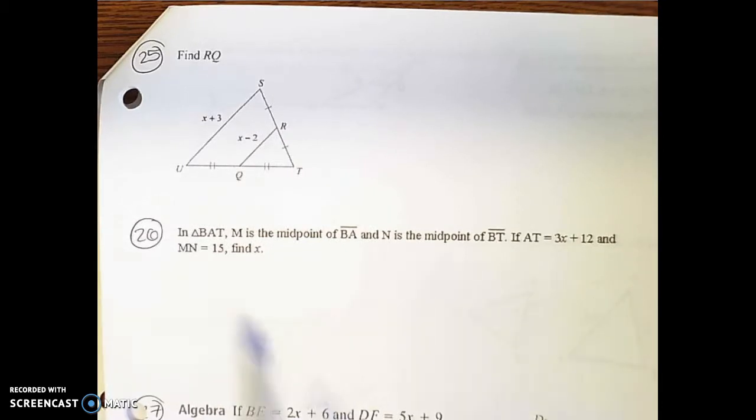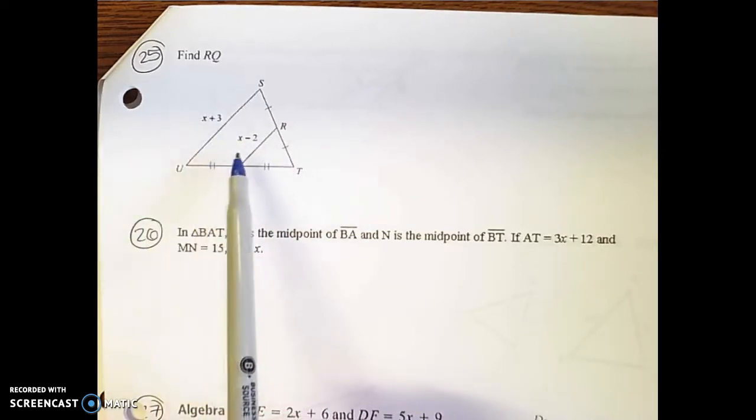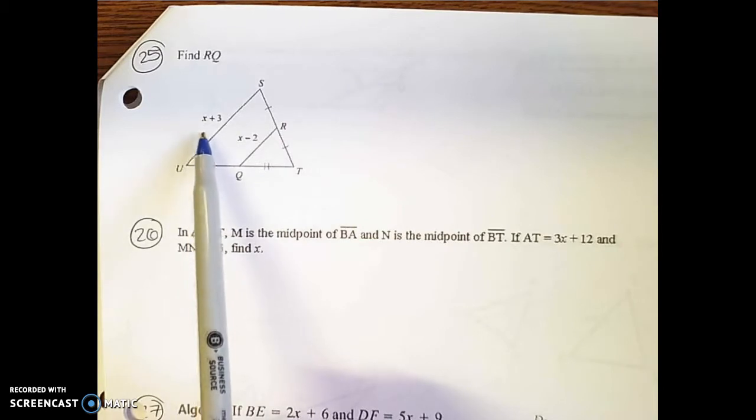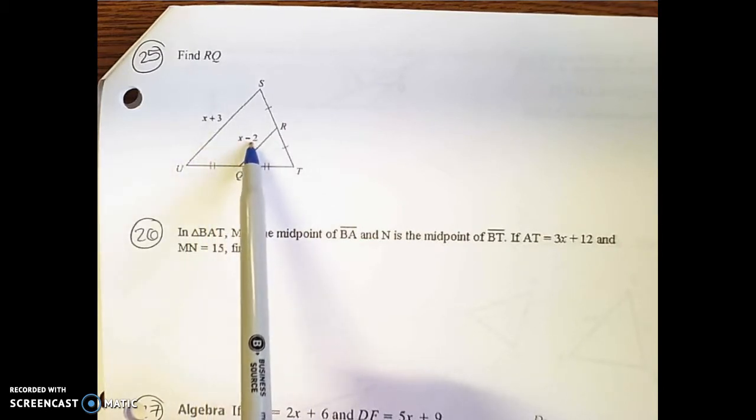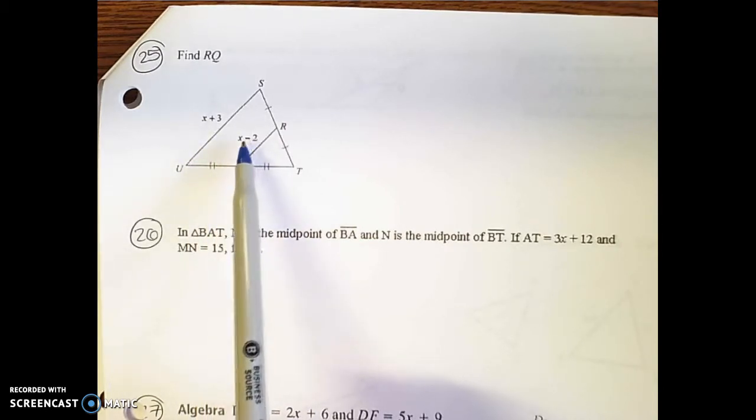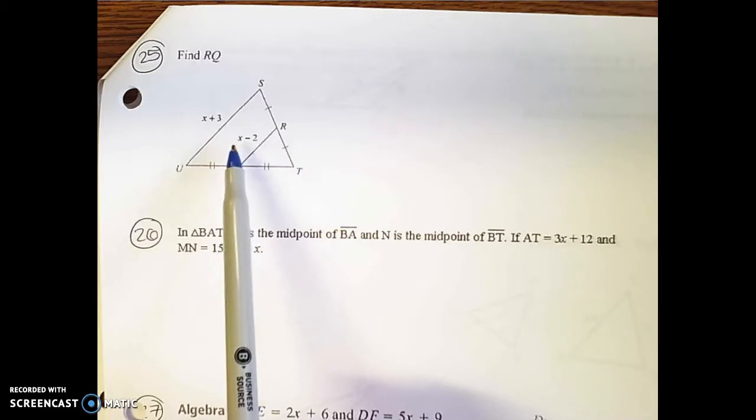A couple of things you should notice right off the bat. First of all, I only gave you information as far as side lengths about 2 sides. That's only enough to set up one scale factor, and I know that I need 2 scale factors to set up a proportion to solve for a missing side length.